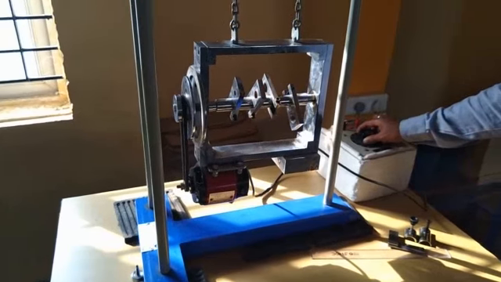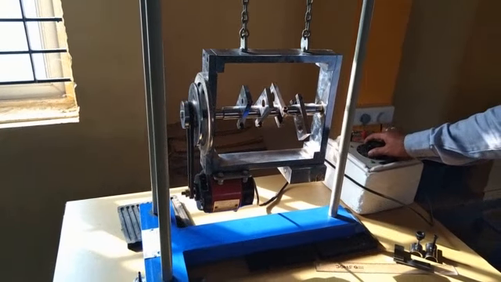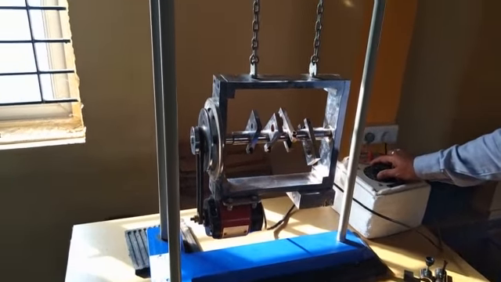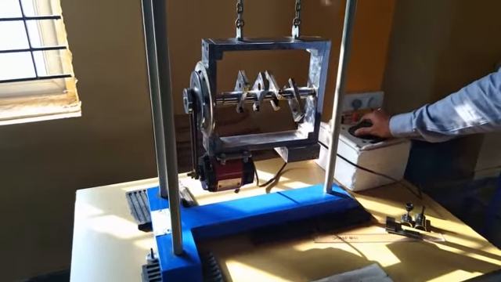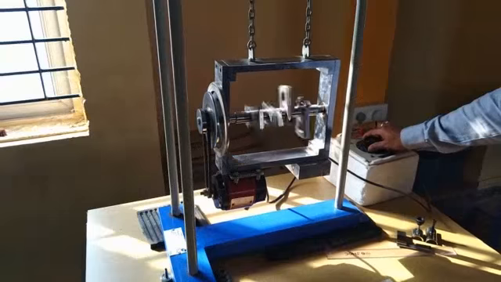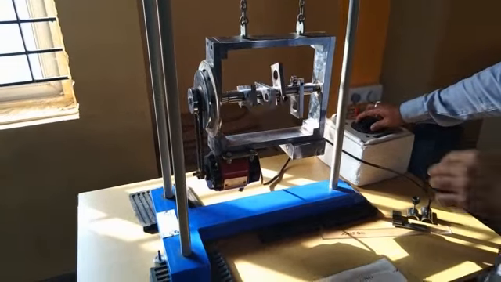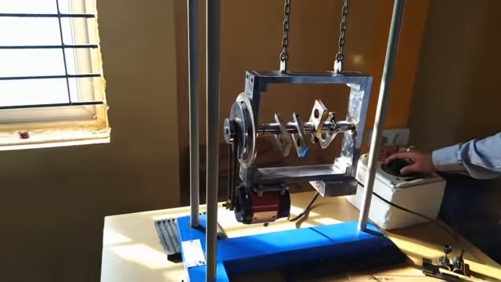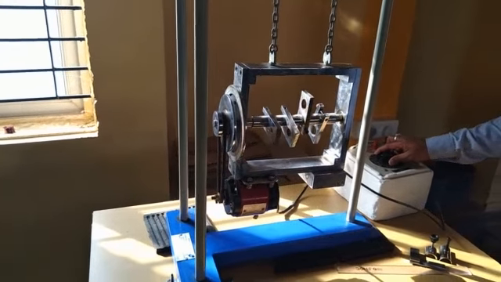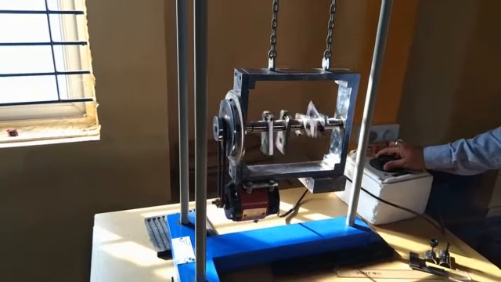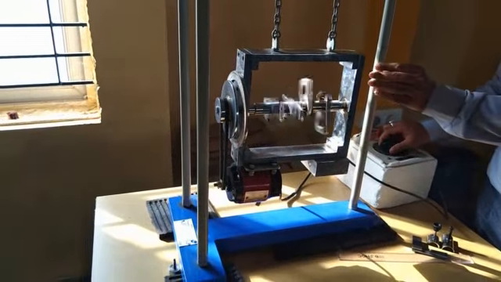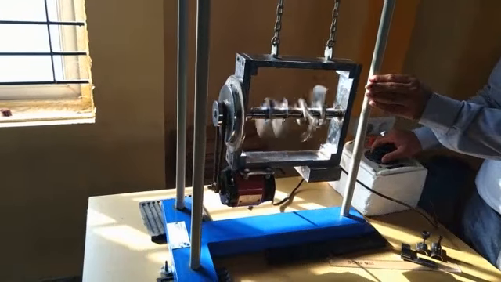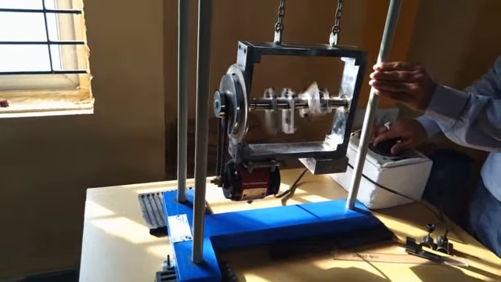Good morning students. This is a setup of balancing of rotating masses. First I would like to show you what is unbalancing. Here you can see in this video there are couple masses mounted on the shaft which are not placed correctly. Because of that you can see how the structure is vibrating.